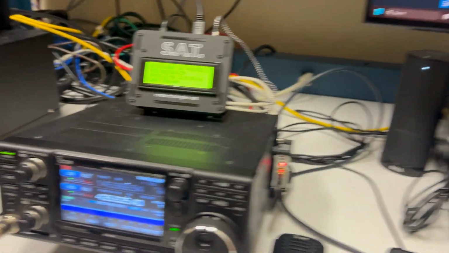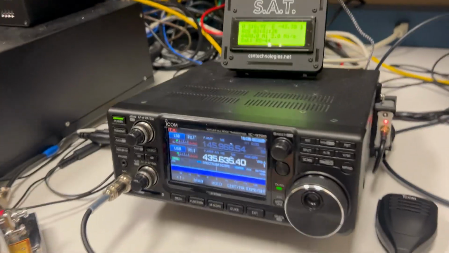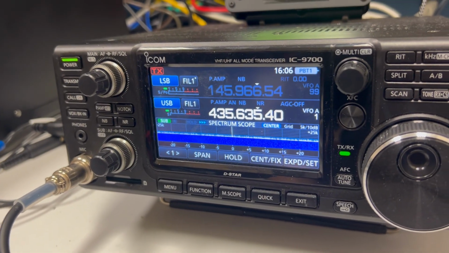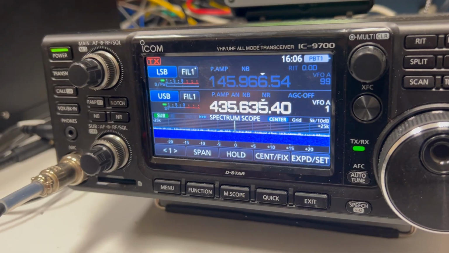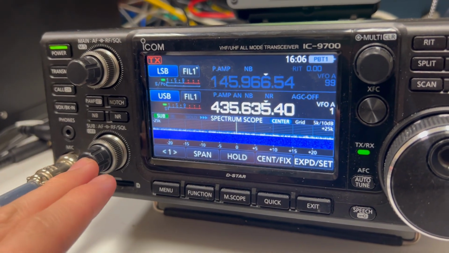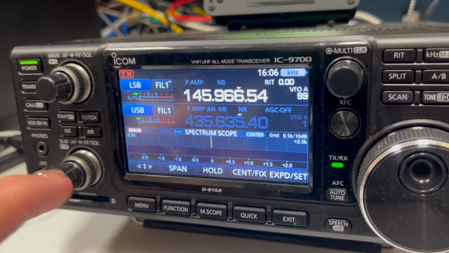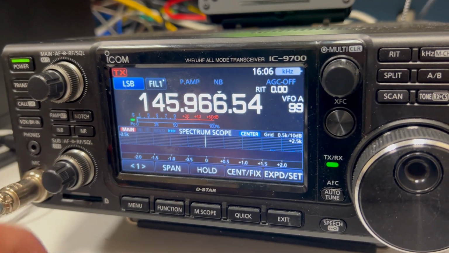Now if we come back to the radio, if we only want to have one of these bands showing, it's not really obvious how to make it go back to one band only. So what you're actually going to do is just push and hold the sub knob, and there you go. It's disappeared. Want it to come back? Do it again. There you go.